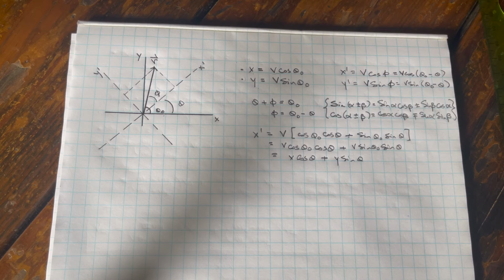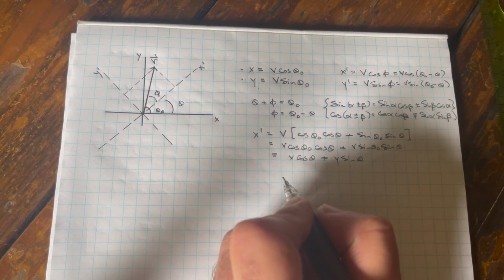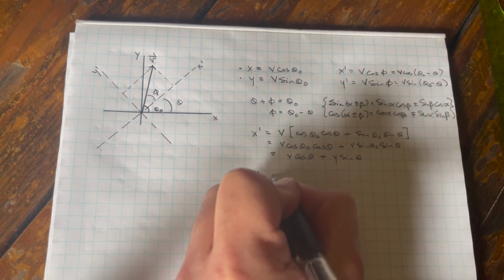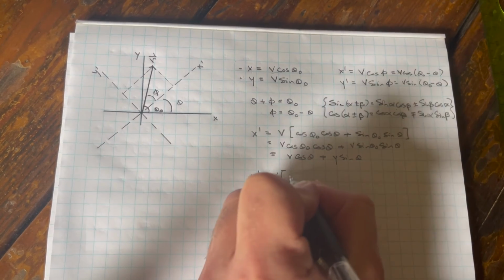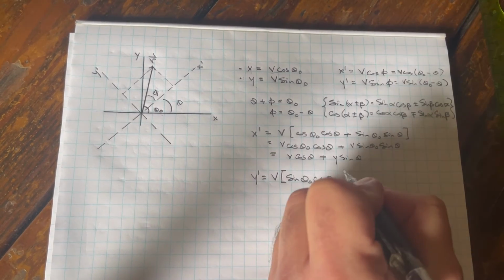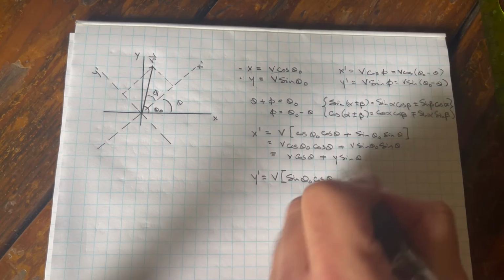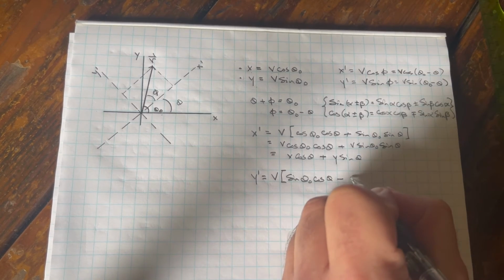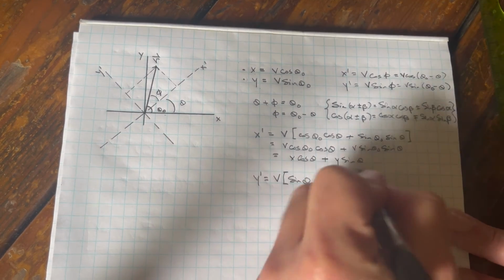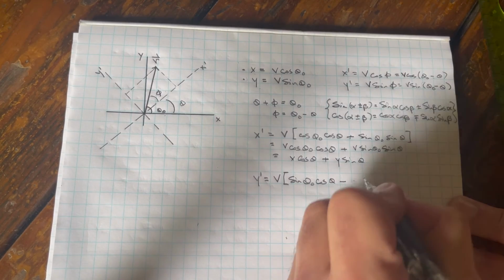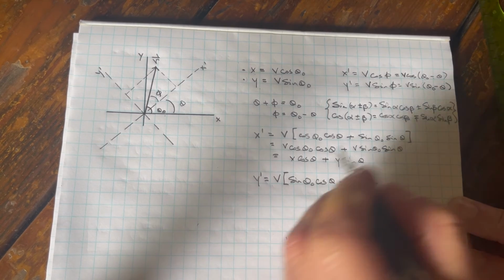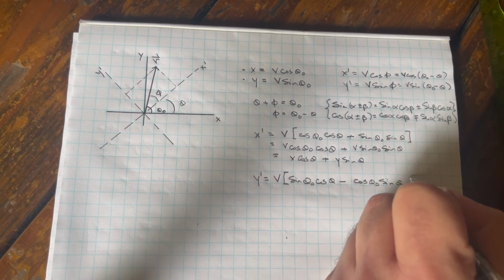trigonometric identity for sine. So y prime is equal to v times sine theta naught cosine theta. And since it's minus, it'll be a minus sine. Well, let me write the cosine first. Cosine of theta naught times sine of theta.